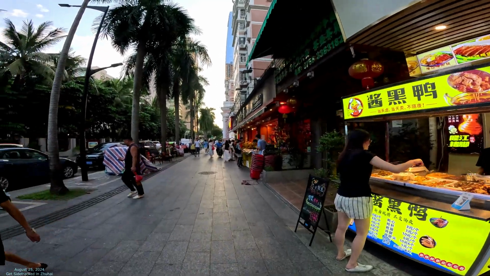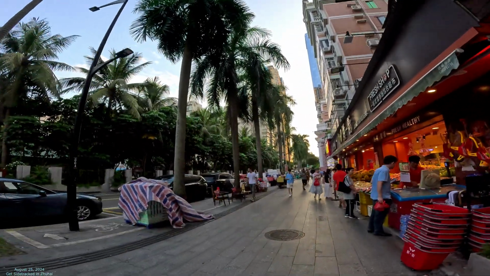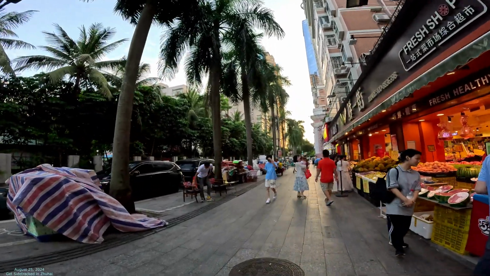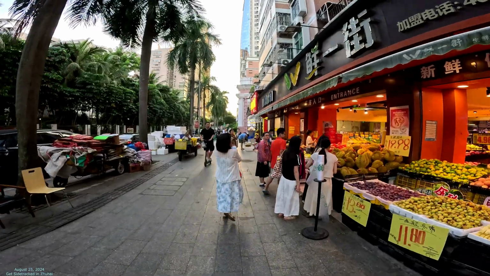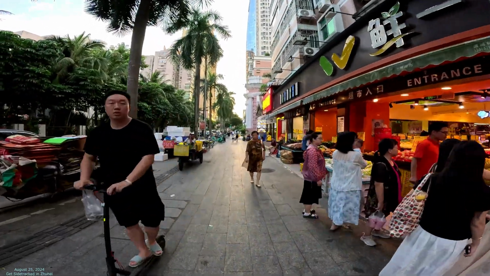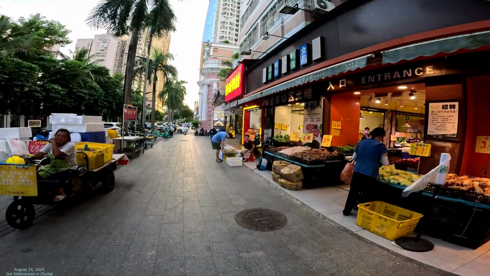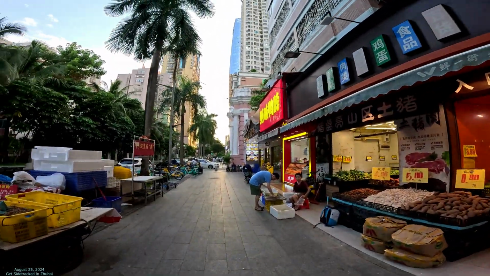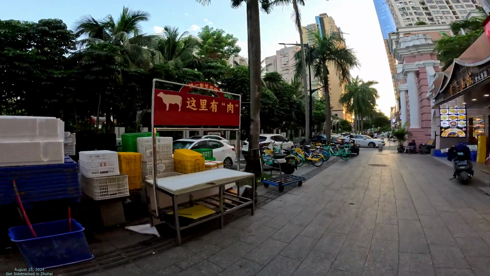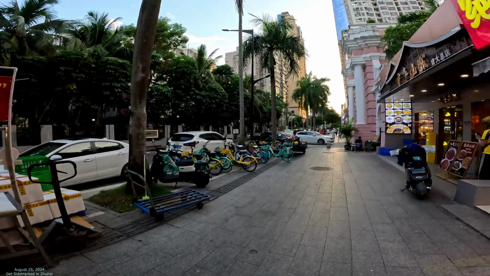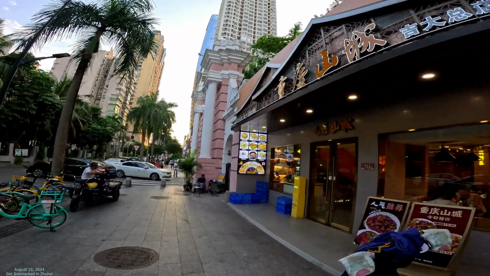There are a lot of streets in Zhuhai with this palm tree look, like nice wide boulevards. I think it's because it's somewhat of a new city compared to other cities in China that have a really long history. Huh. Like a beef butchering table. Okay.